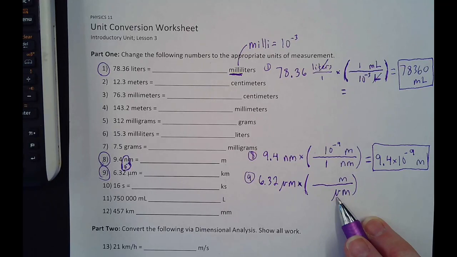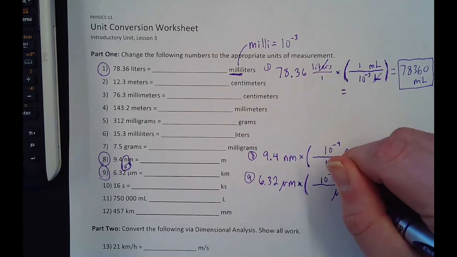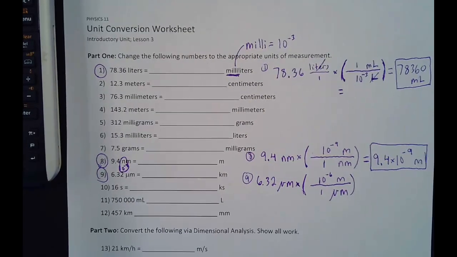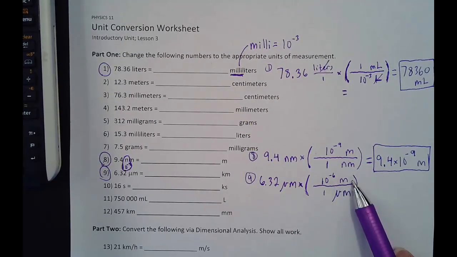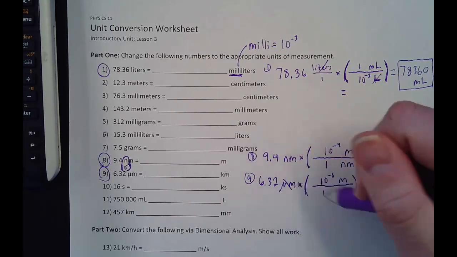This is 10 to the minus 6, so I need to put a 10 to the minus 6 in the numerator, so that 10 to the minus 6 meters and micro, meaning 10 to the minus 6 meters, are the same on top and bottom. Now micrometers cancel with micrometers, I have just meters, but I want kilometers.